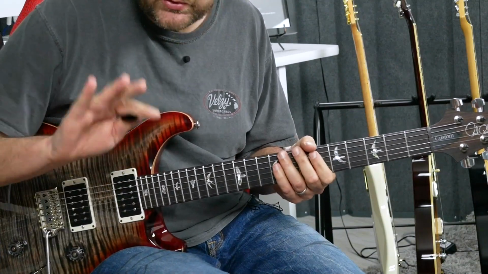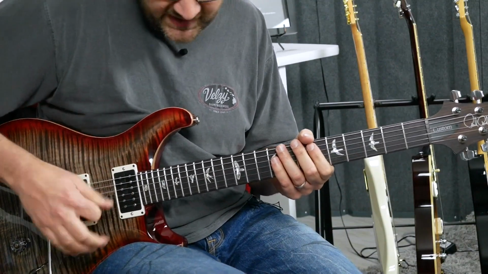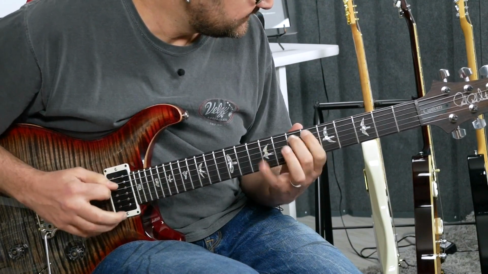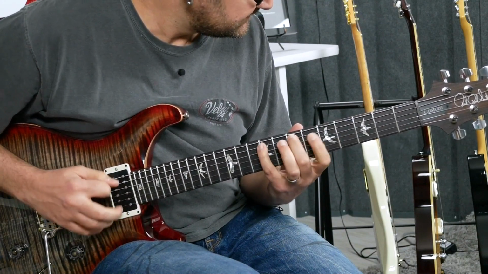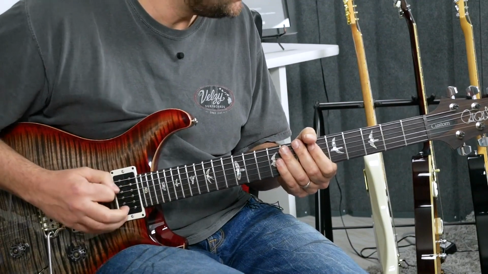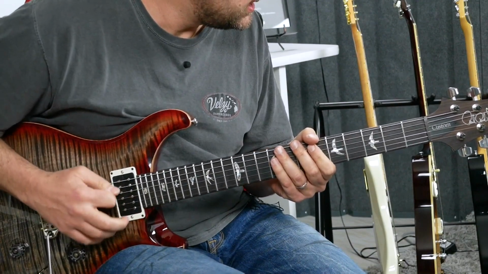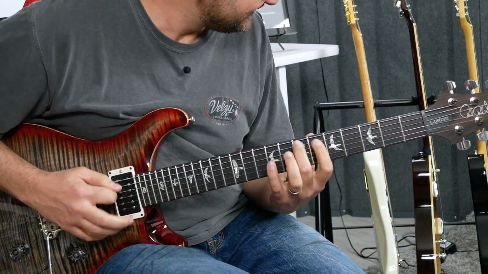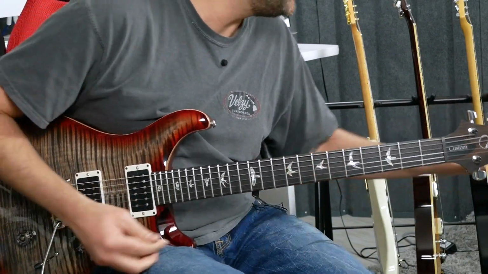Take a look at the right hand. We'll study the exercise after, but take a look at the right hand only. You saw the right hand is not doing much. It's kind of doing that. Not many movements there, right? That's exactly what economy picking is. So the exercise is based on that.